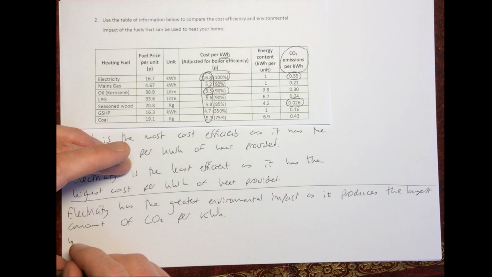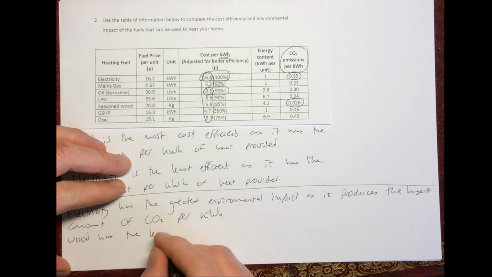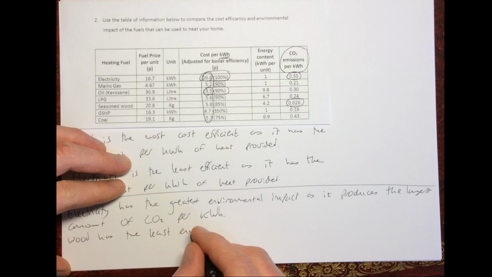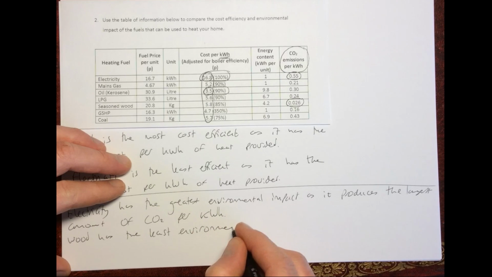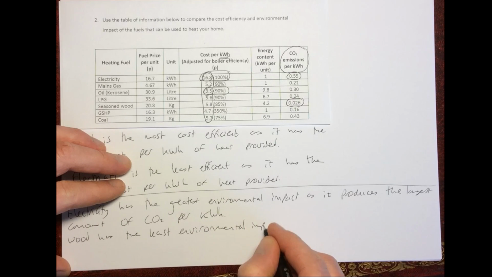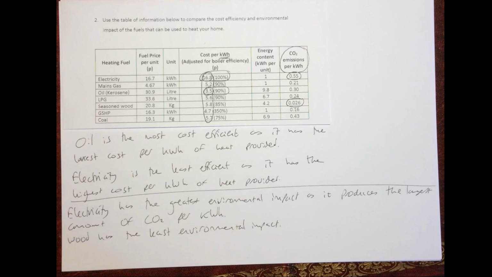Okay, and you can say that wood has the least environmental impact. Okay, because it produces the lowest amount of CO2, carbon dioxide, per kilowatt hour of heat produced.